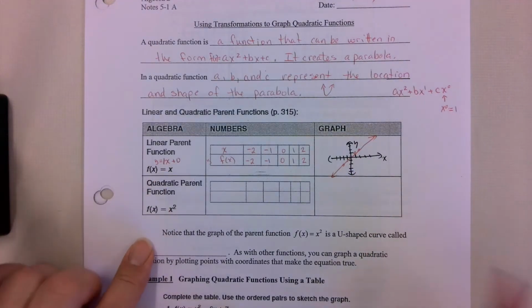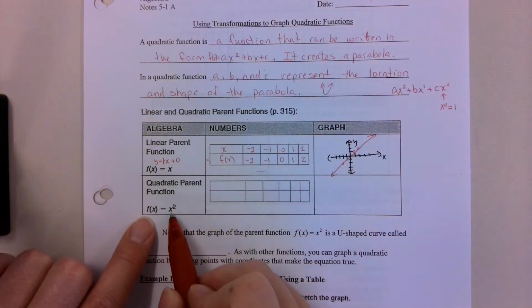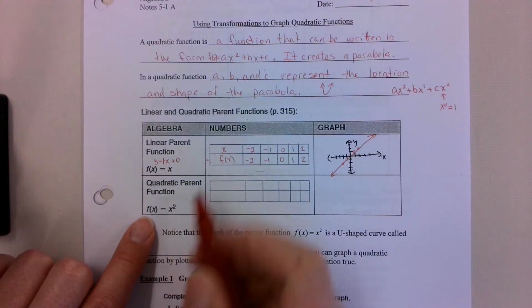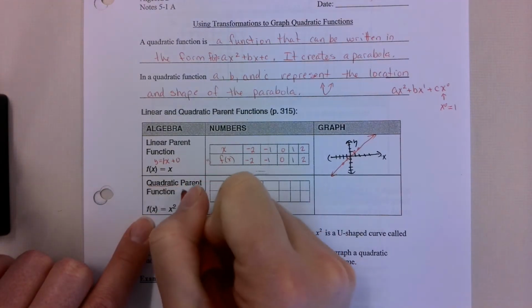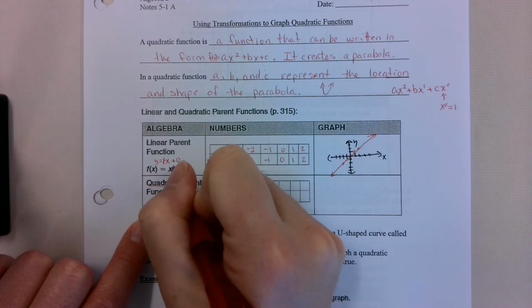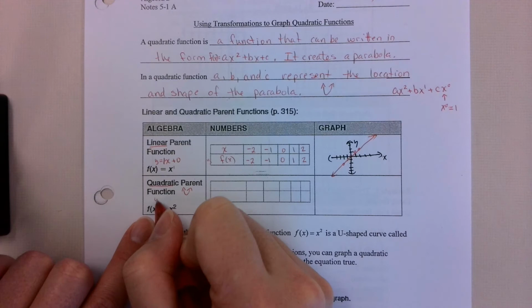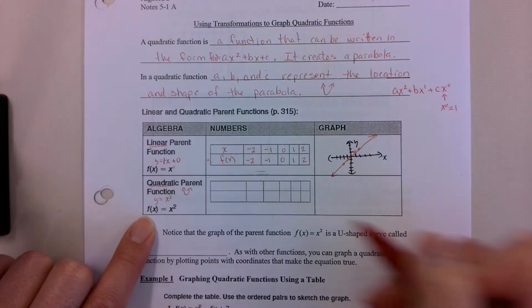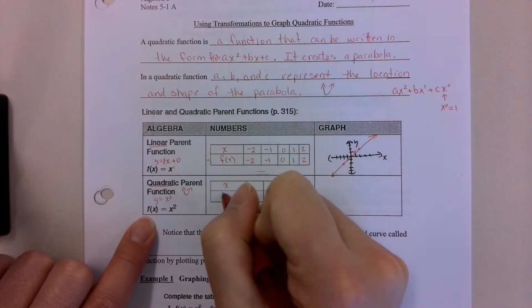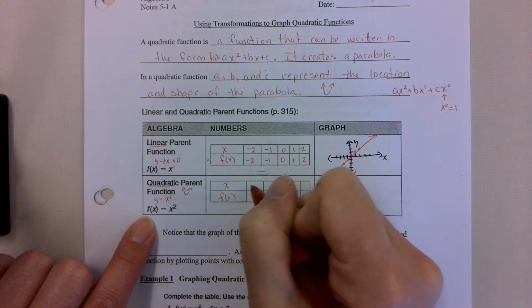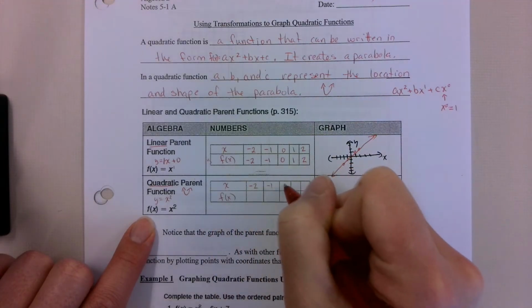All right, now let's talk about this one. This is where it's different. Instead of having x to the first, I have x to the second, which makes it a quadratic, where x to the first makes it linear, or a line. So again, same as y equals x squared. So here's x, here's f of x. Let's go ahead and use those same x values.